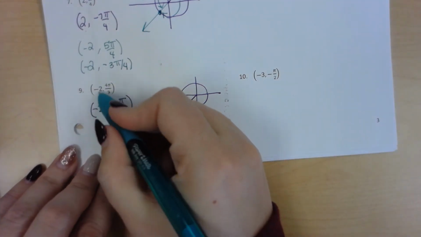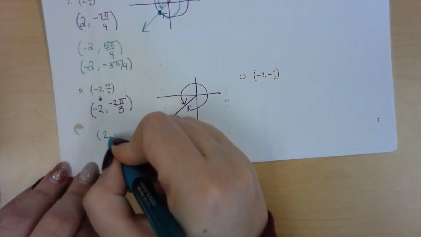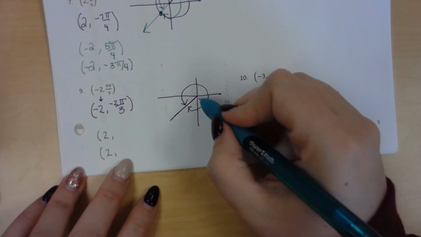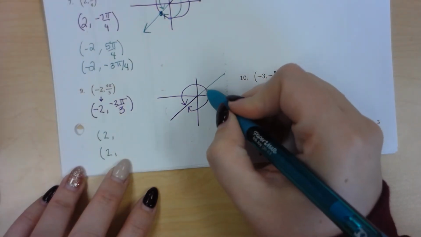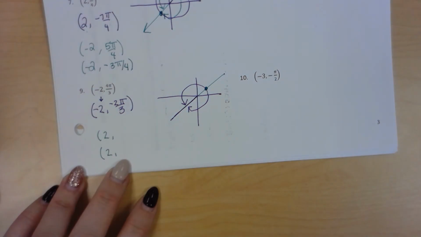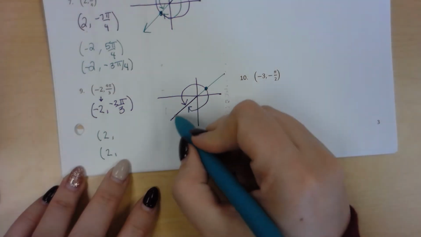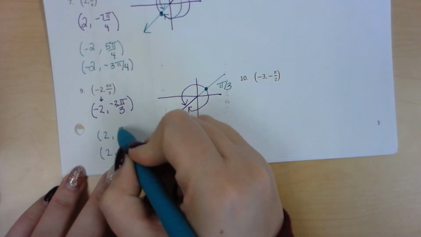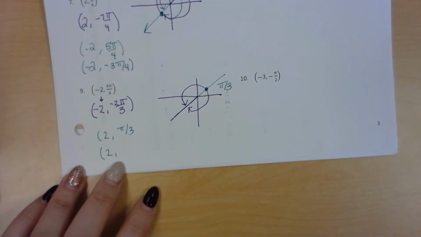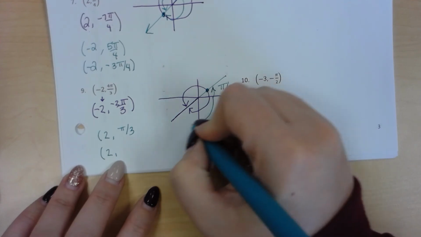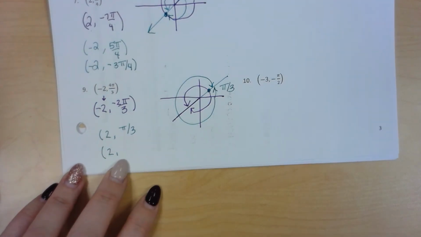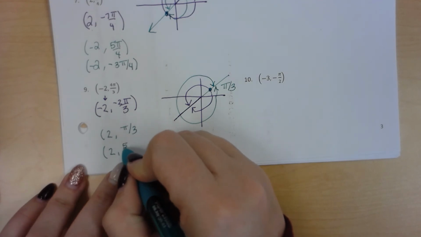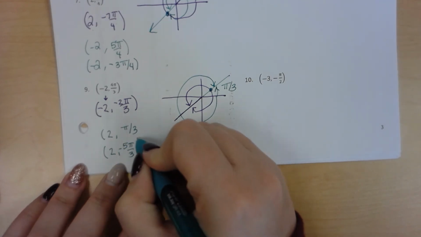Now we're going to change from negative 2's to positive 2's. So if I change to a positive 2, then that means I'm going to the opposite side. So now I need to know this angle. Well, if this was 4 pi over 3, then this has to be pi over 3. And then as a negative angle, all the way around 4 whole quadrants, almost double of 3 is 5. So 5 pi over 3 negative.